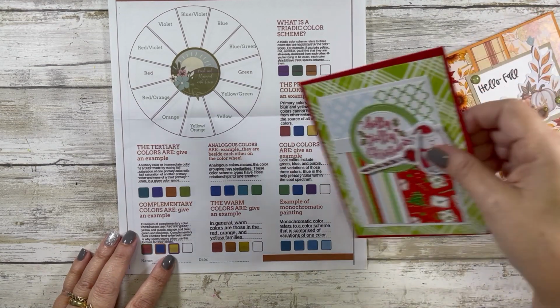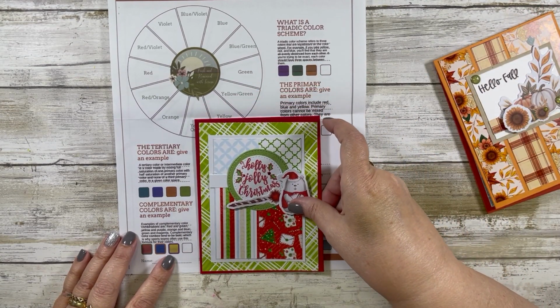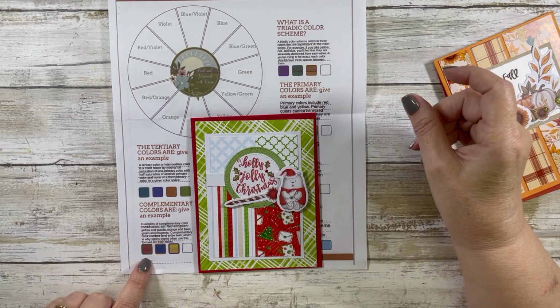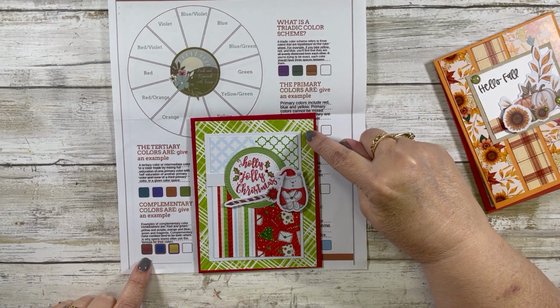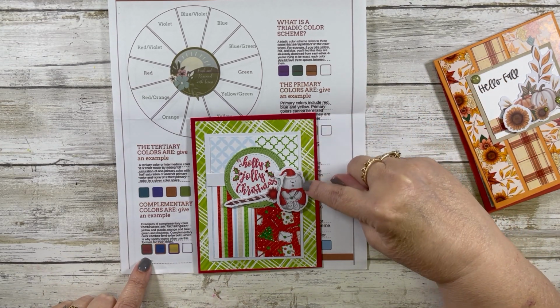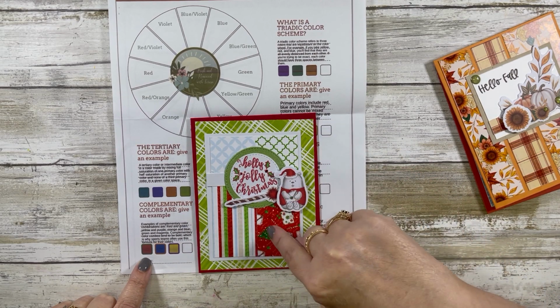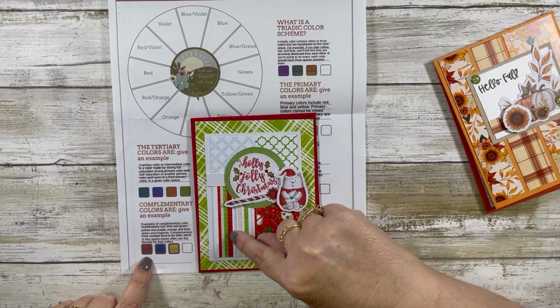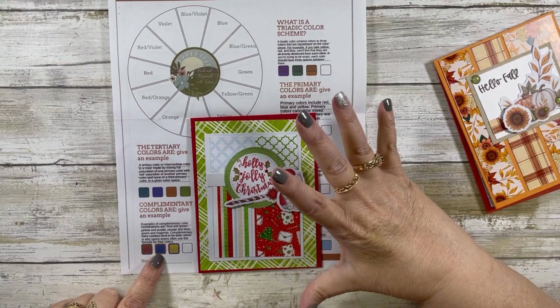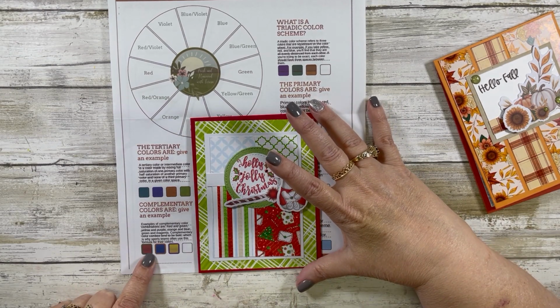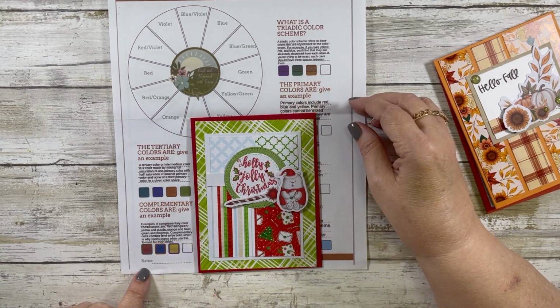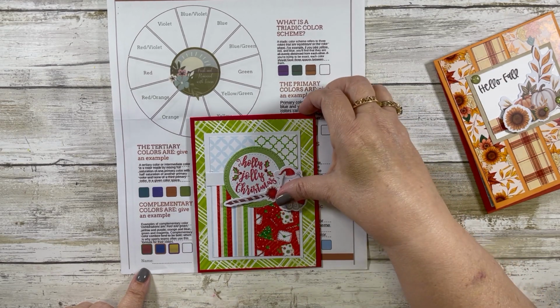Then this card is an example, for the most part, of using your complementary colors. We have red and green, with a little bit of blue mixed in there. But for the most part, this one is red and green.